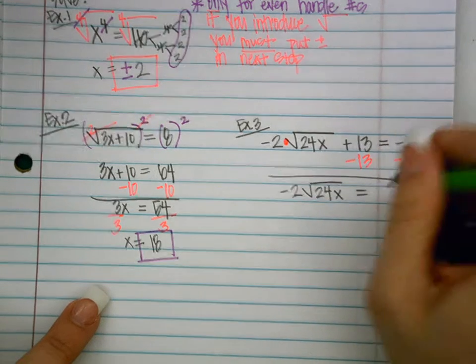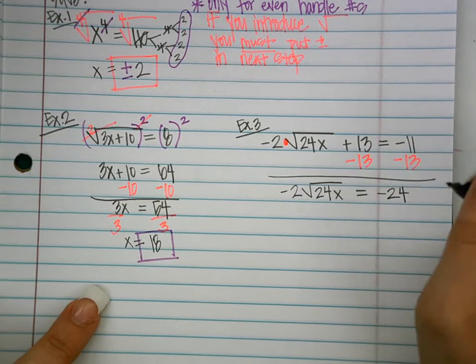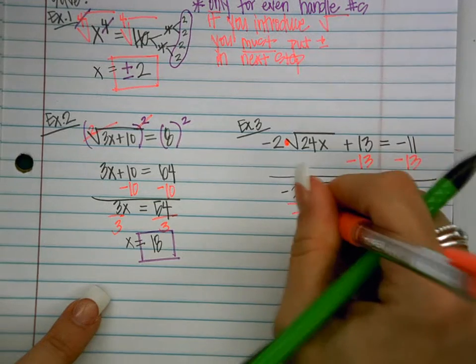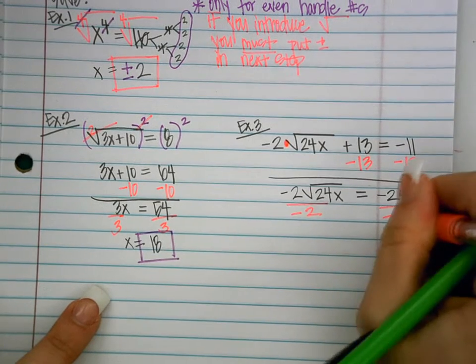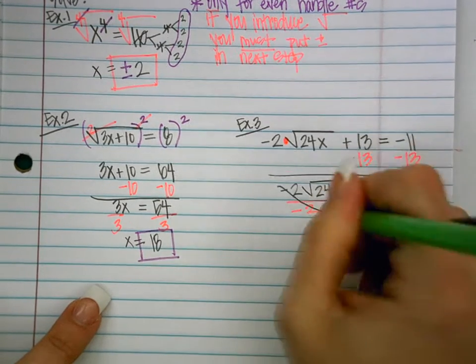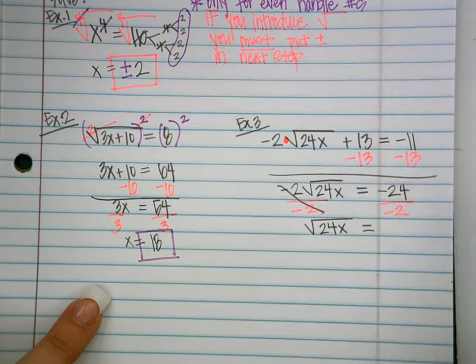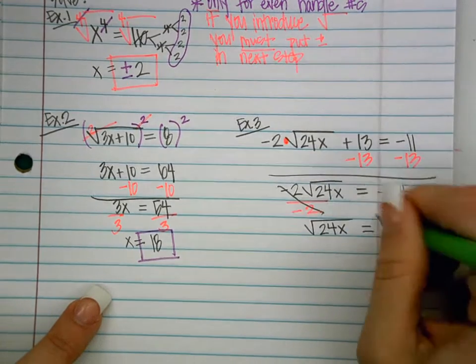Equals negative 24, so you add those together. Then to get rid of the negative 2, you divide it away. Divide both sides by negative 2. These go away, so you get root 24x equals negative divided by negative gives you a positive 12.